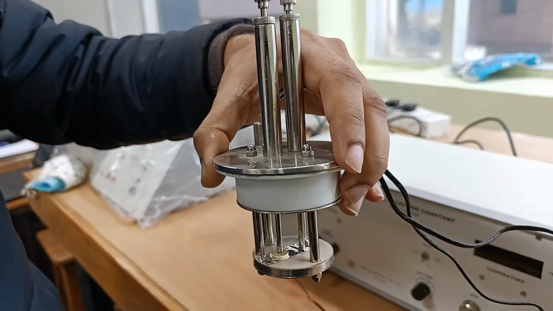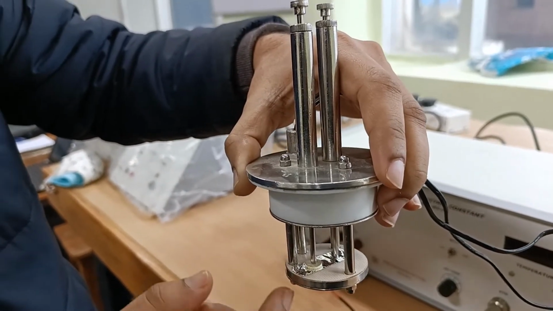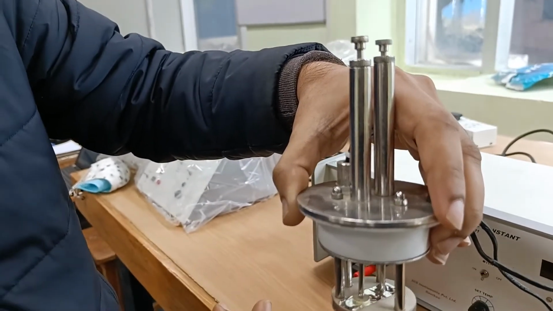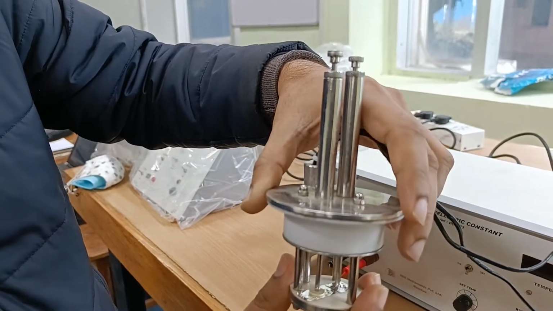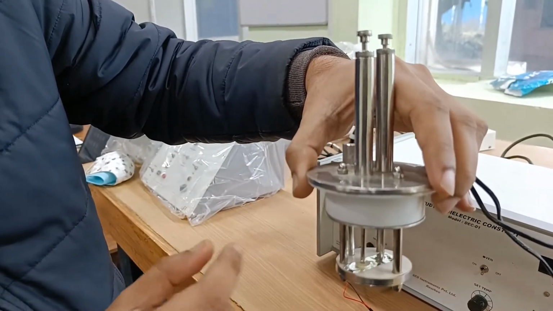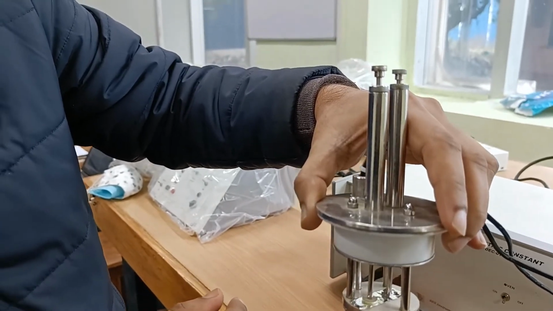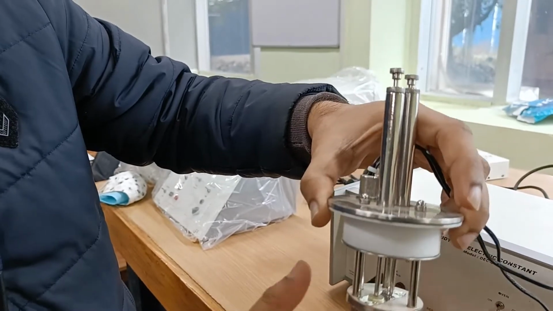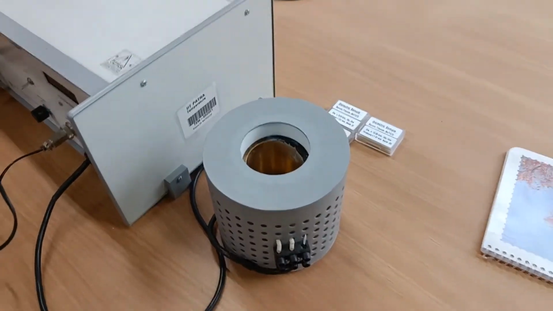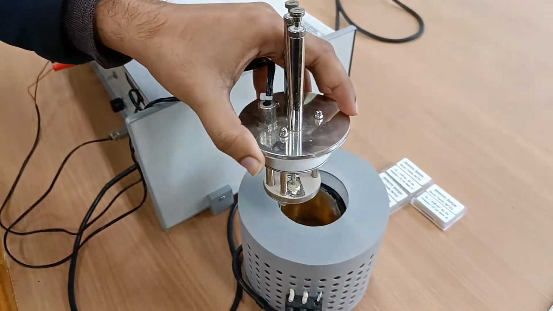So the dielectric constant can be defined as the capacitance of this sample C over C0, that is the capacitance in the free space, right? So if we know the values of these dimensions, the thickness and the cross-sectional area, then we can calculate C0. Okay. Now these samples along with the probes are placed in the oven.